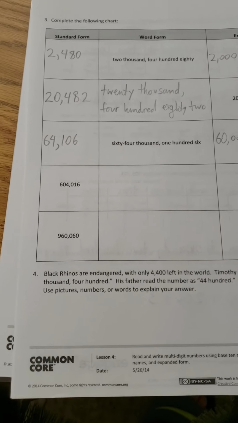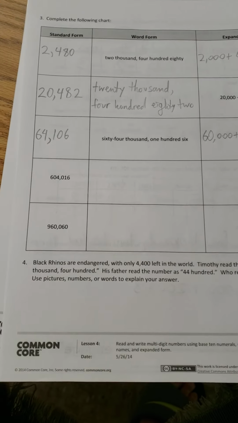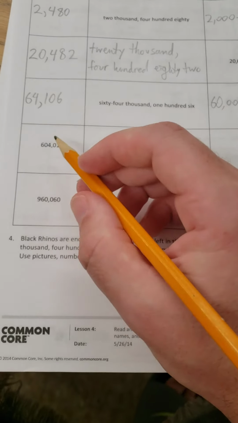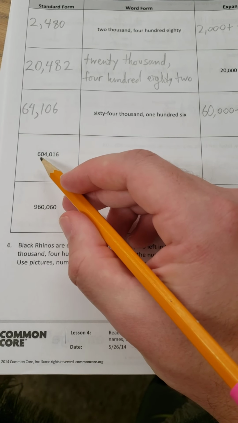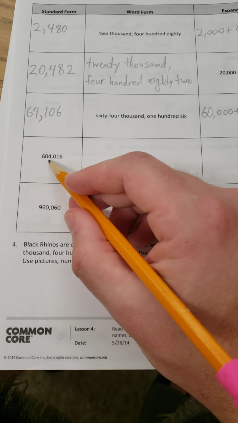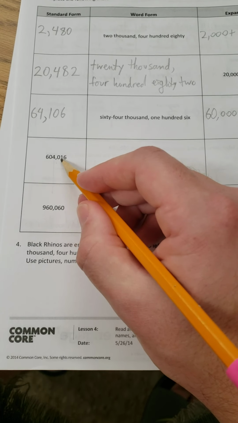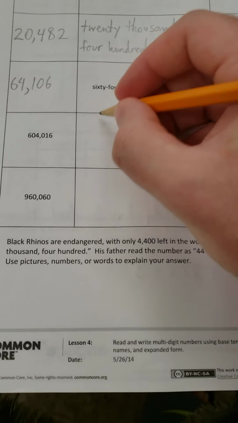All right, let's look at the next one. They just give us standard form on the next two. So we got to fill in word form and expanded form. All right, so let's read this. 604, comma says 1,000, 604,016.